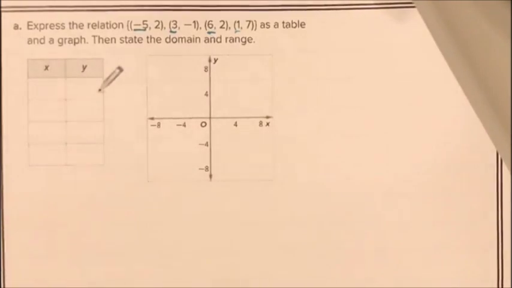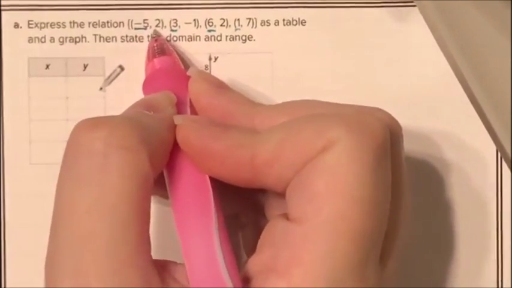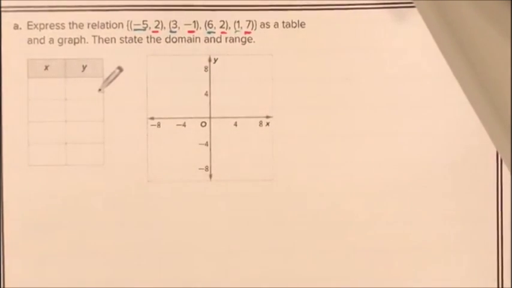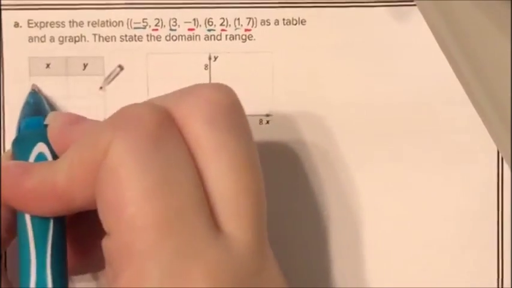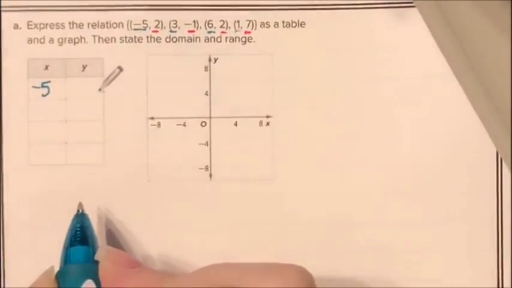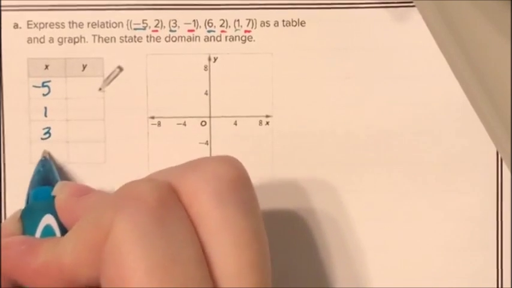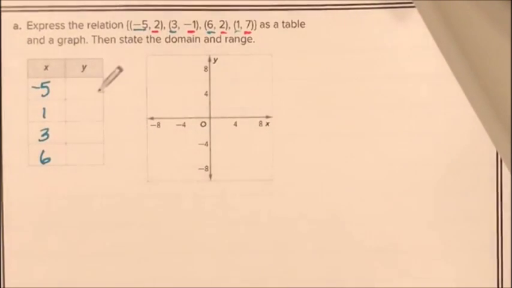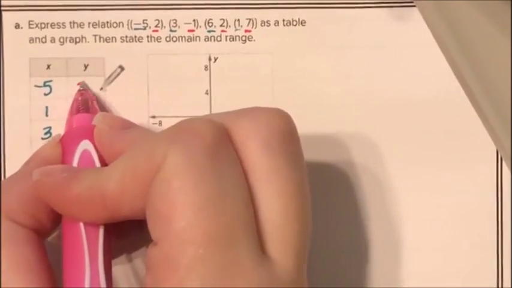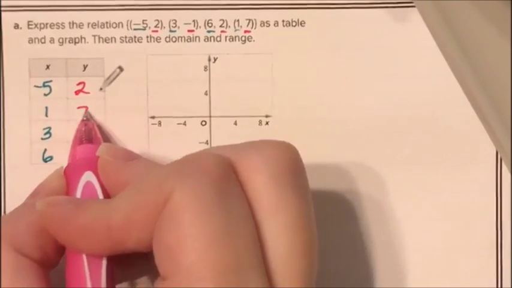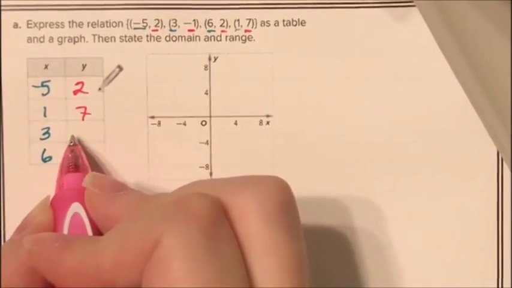And the second point is the y's. Okay. So I have -5, 1, 3, 6, and I just put them in order by their x values. You don't have to do that. Just make sure when you do that, if you do that, that you match up the appropriate points.